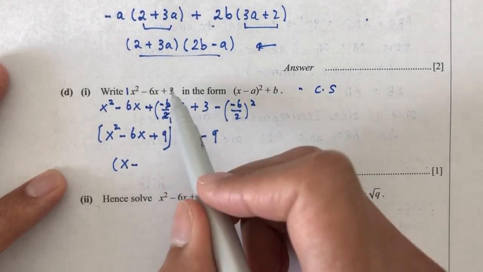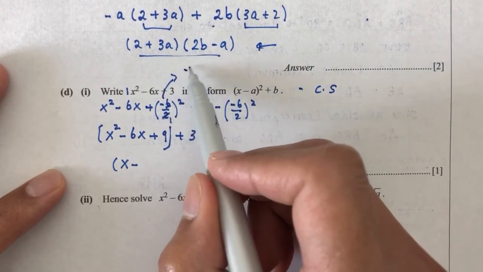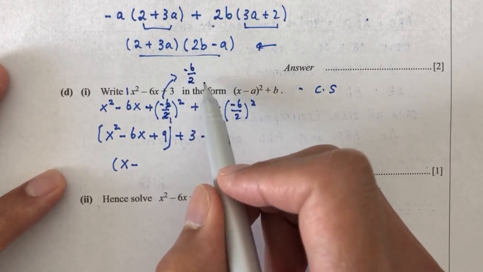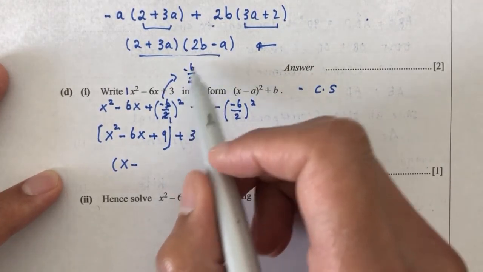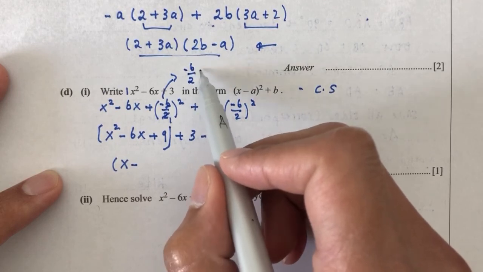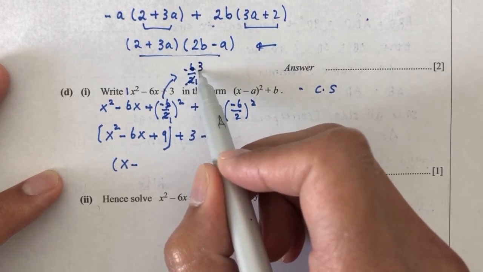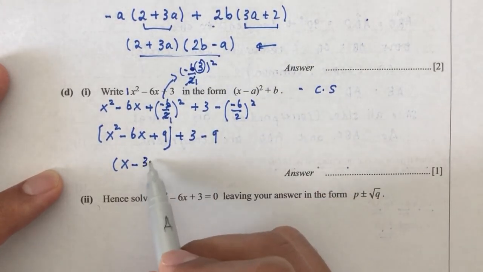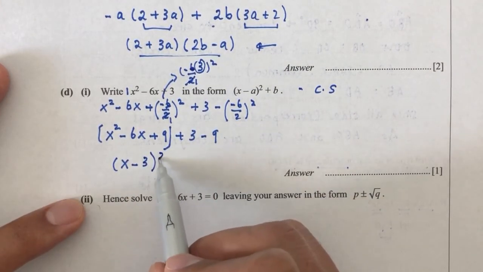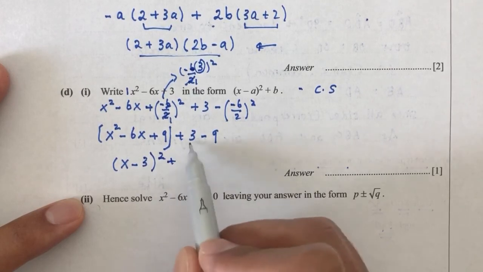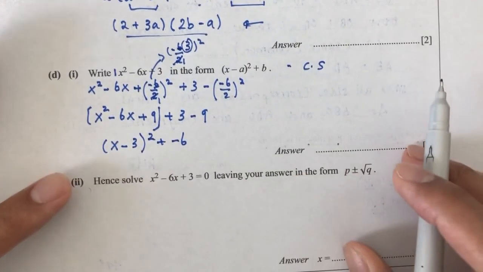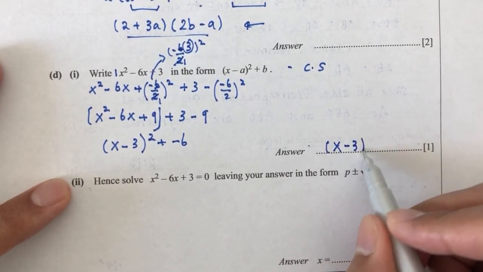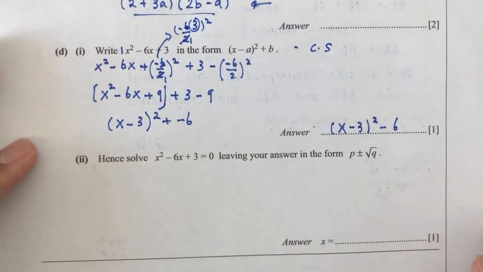Minus 6 over 2, and if we have minus 3 square. So inside we had 3. So we have to put square here, and outside we have 3 minus 9 will be minus 6. So your answer will be x minus 3 square minus 6.